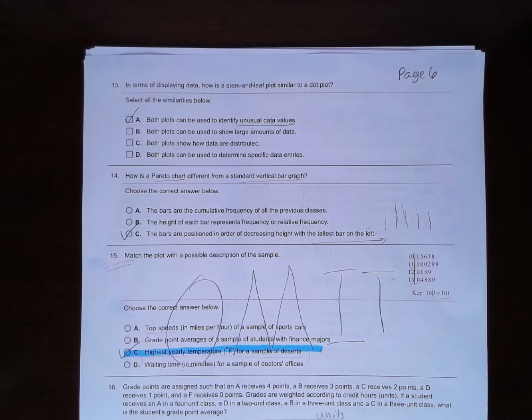And then what you will do is multiply each value by the number of credits. So that will give you 16, 9, 6, 2. Then you're going to add 16, 9, 6, and 2. In this case, you get 33 points.